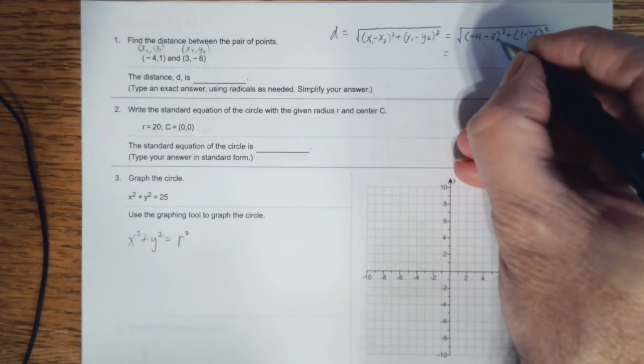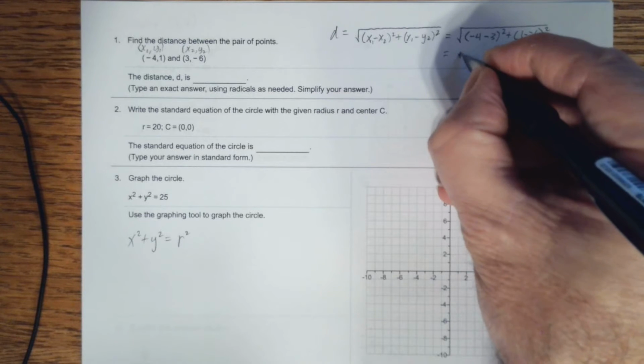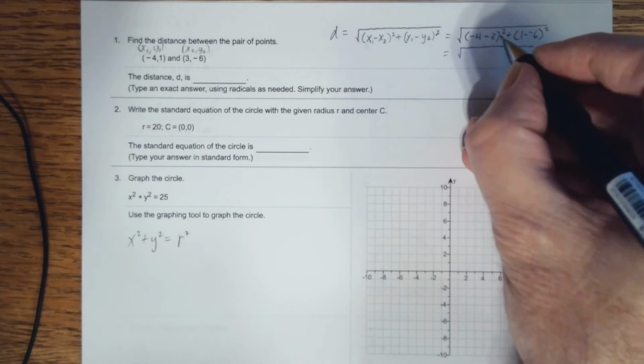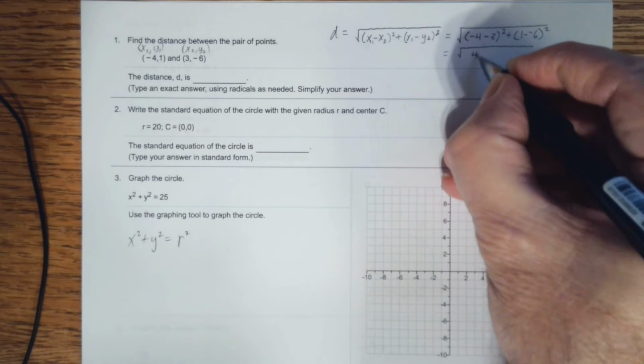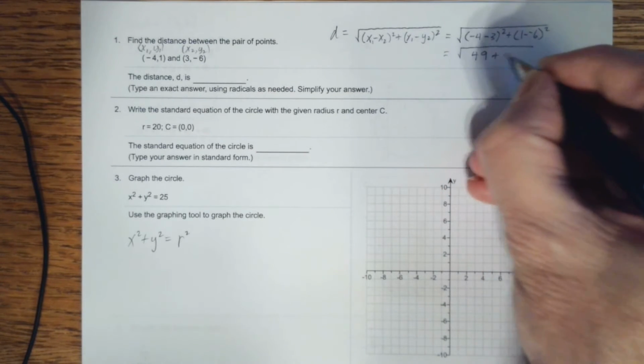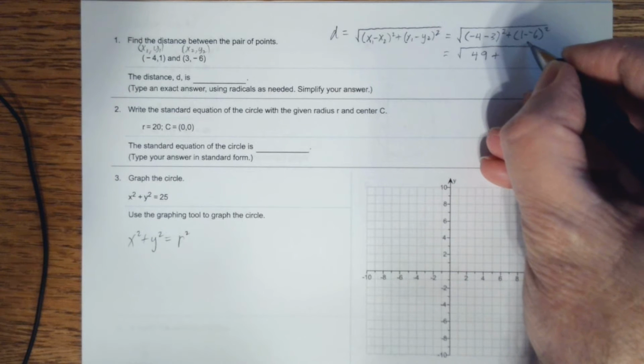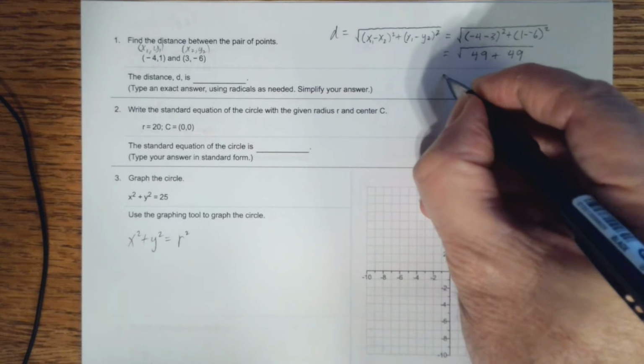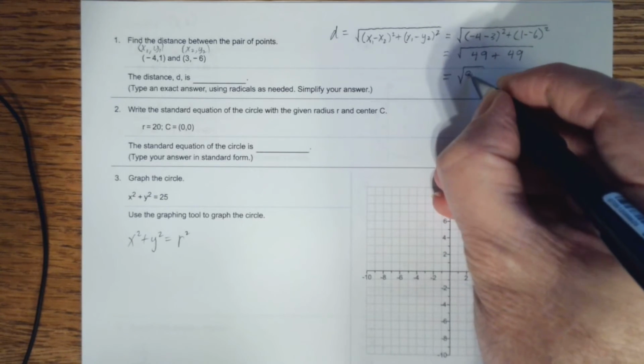So we're going to get the square root of negative 7 squared. Well, this is negative 7 squared, and when you square that, you do get 49. And this is also 7 squared, which is 49. And so you get the square root of 98.